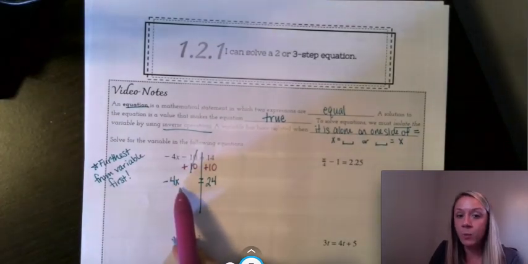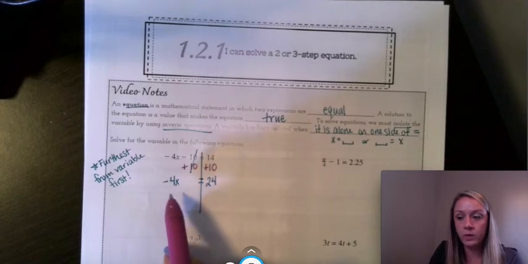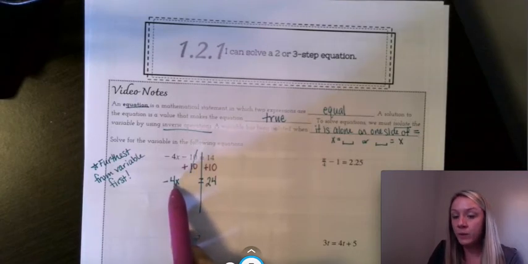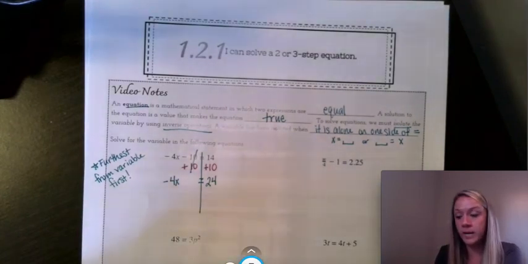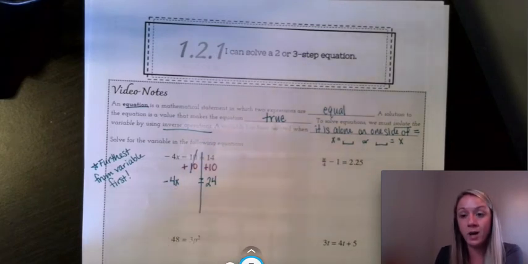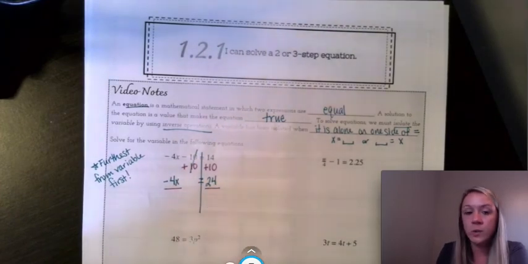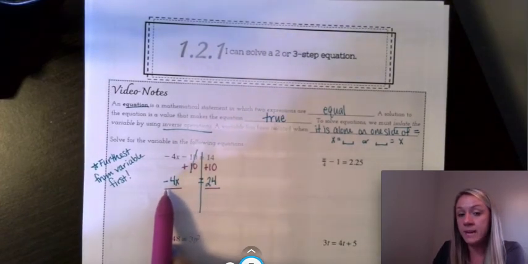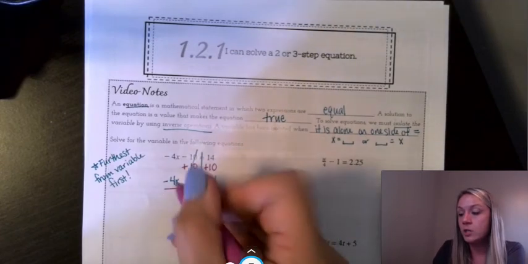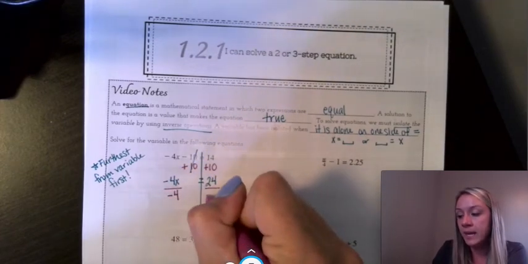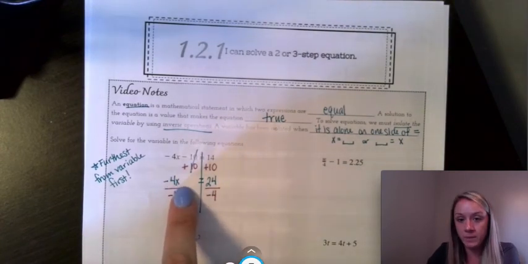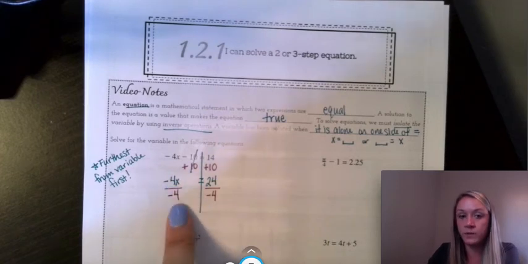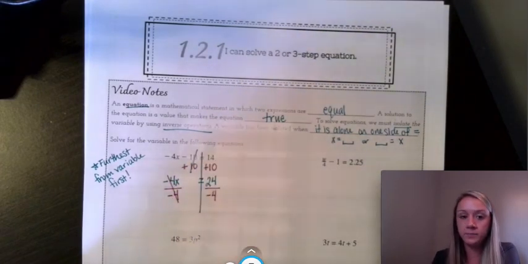So I have to think about what operation is happening between those two. In between the negative 4 and the x, they're squished together. They're really close. So because they're squished together, that means they're being multiplied. And if they're being multiplied, I have to undo that by using the inverse of multiplication. The inverse is division, so I'm going to divide both sides by the same number that it's being multiplied by. So I'm going to divide this side by -4, and I'm going to divide this side by -4. And it's a -4 because the -4 is being multiplied, not a +4, so I got to make sure that those are the same. So those will cancel.